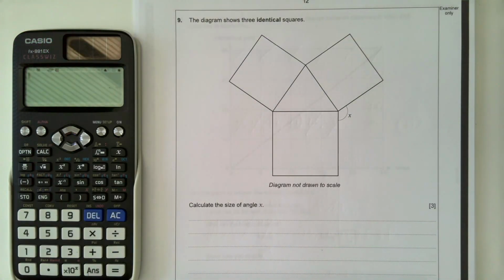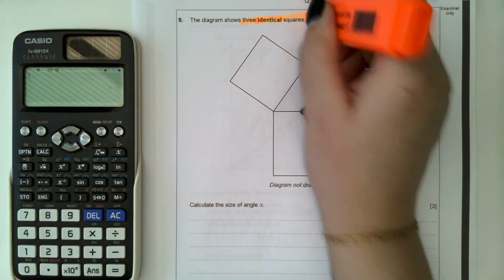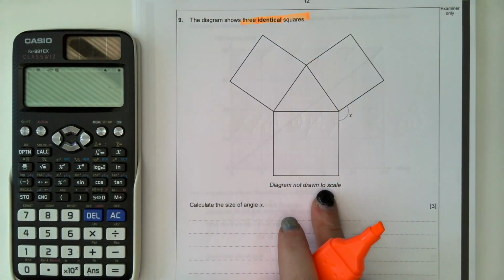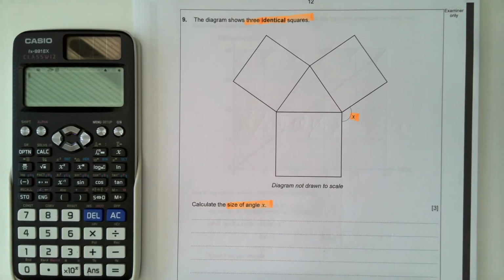Question 9. The diagram below shows 3 identical squares. It's not drawn to scale, so we can't measure anything. Calculate the size of angle X. So we're looking for this angle here.